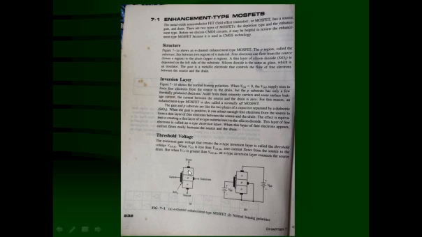So, just like an NPN transistor, this is also N-type semiconductor material. This is N-type semiconductor material. Between the two N-type semiconductor materials, a P-type semiconductor material is inserted, sandwiched in between. This P-type semiconductor material works as the substrate here. The upper N-type semiconductor material works as the drain and the lower one works as the source.